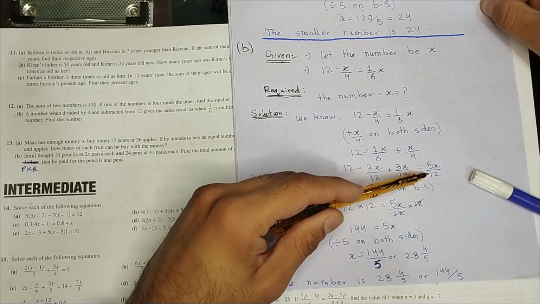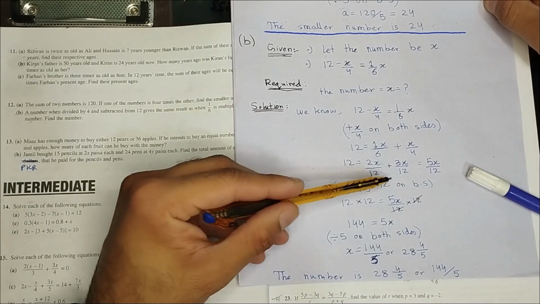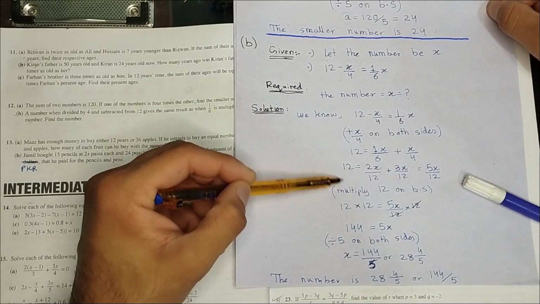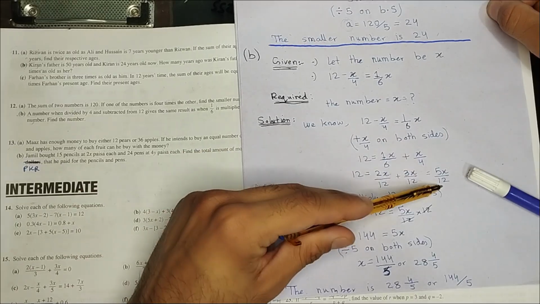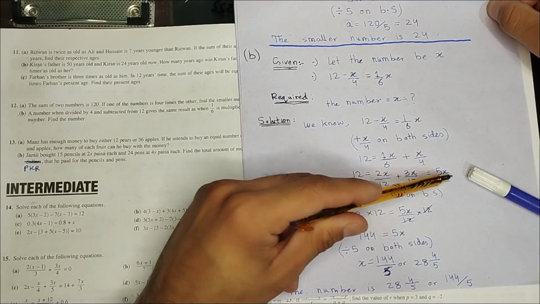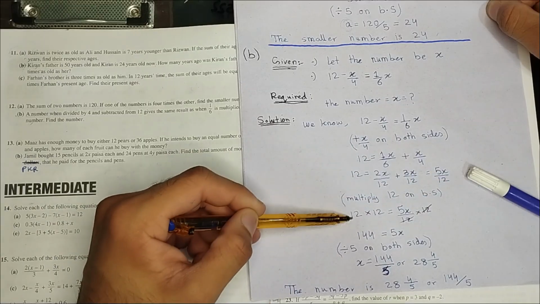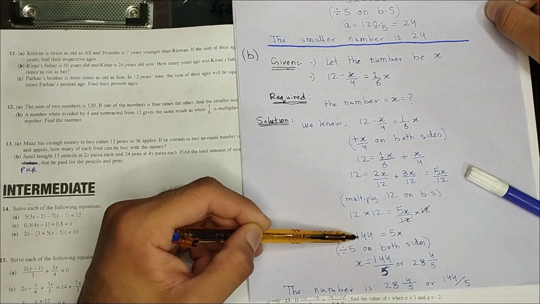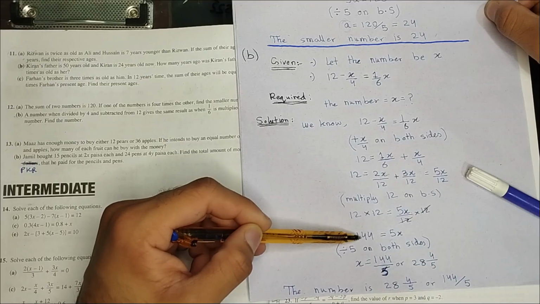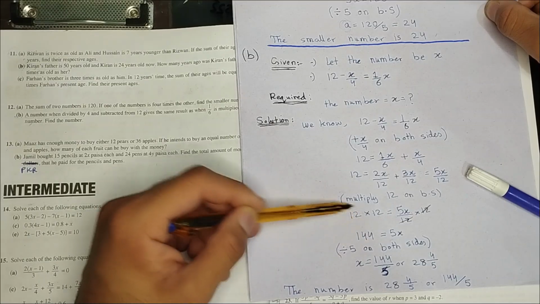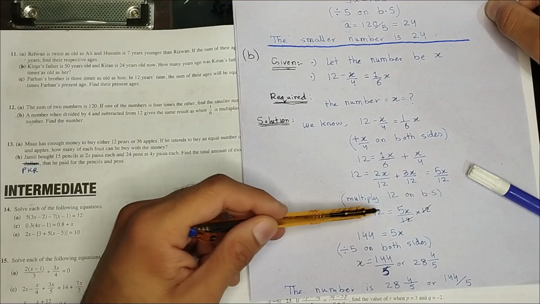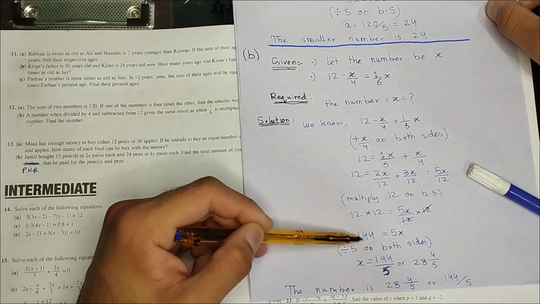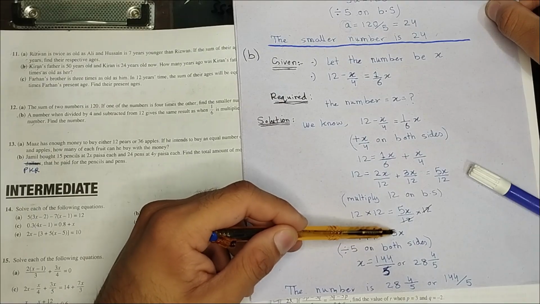Now we want to get rid of this denominator. What are we going to do? We're going to take it to the other side, or you can say multiply 12 on both sides of the equation to get rid of this 12. 12 is being multiplied and divided, they will cancel each other out, and 12 is being multiplied with 12, which gives us 144. This is basically the perfect square as well. 12 multiplied with 12 gives us 144, which is equal to 5x.